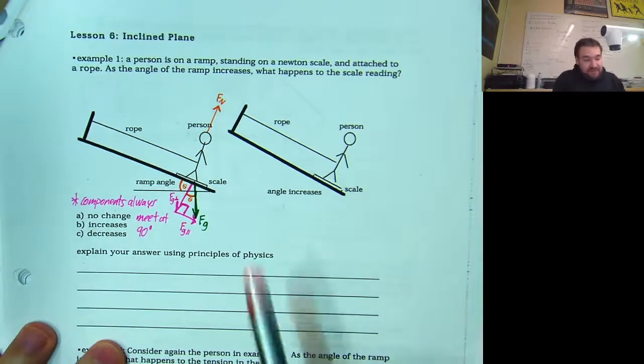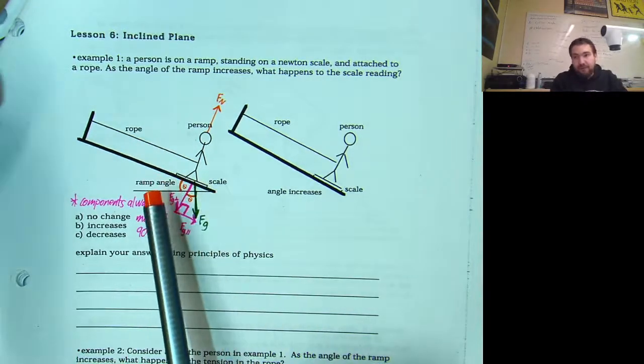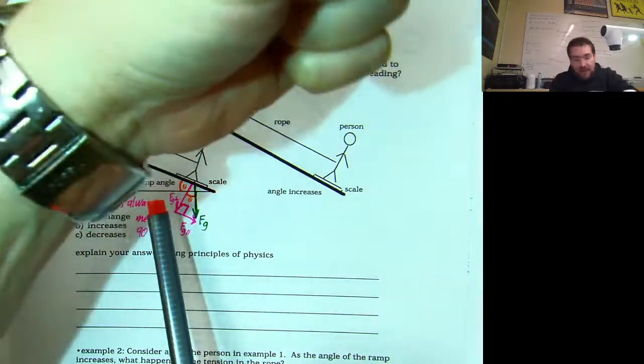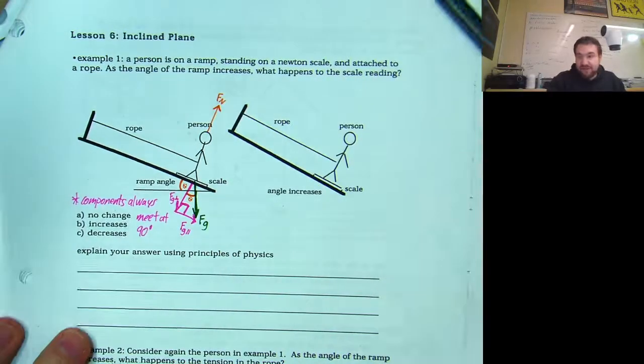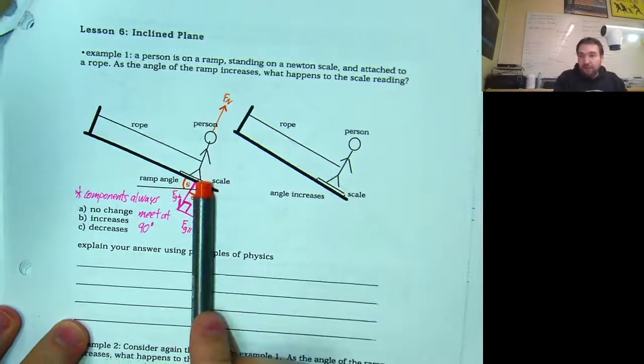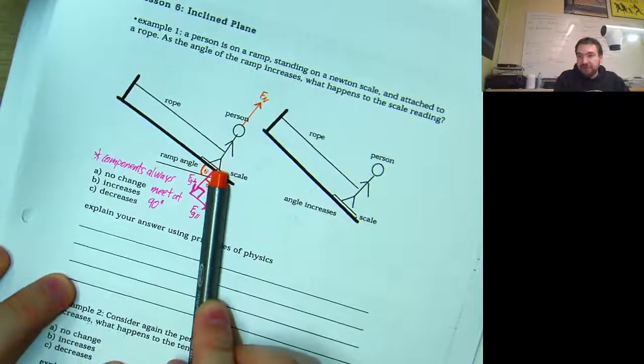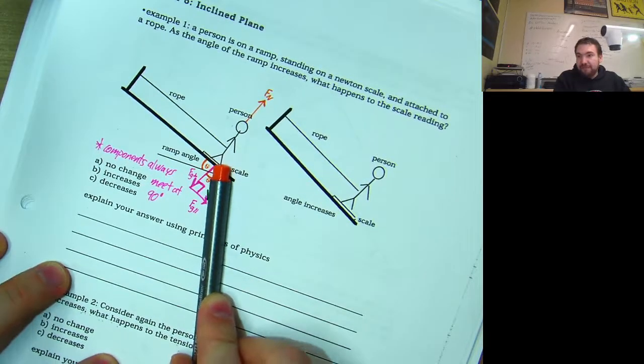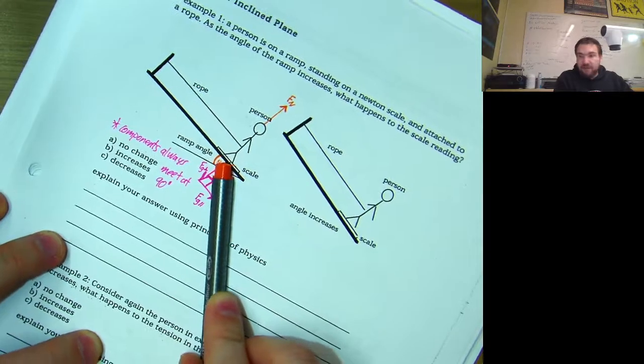If you look at what's happening here, as you crank up the ramp, this is going to start to get larger and larger, because Fg is going to remain straight down.